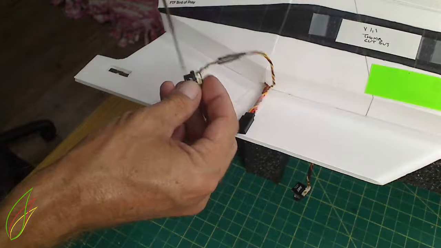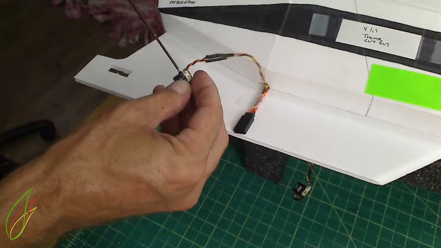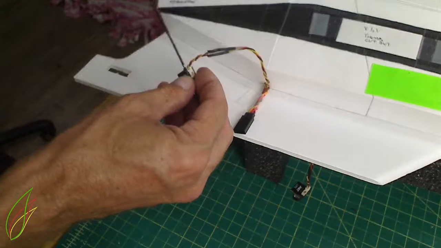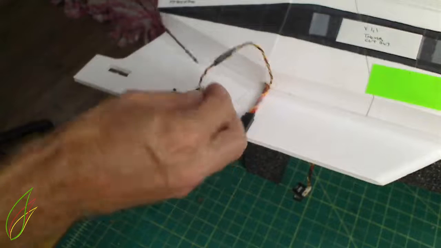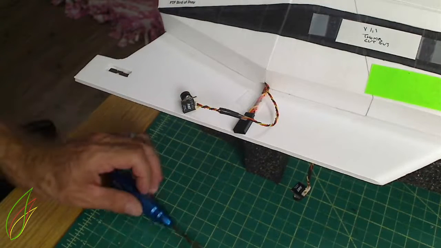Yes, that's as far as they go, so that's probably too long. I'll use the shorter ones. Those little tiny screws are too long. We'll use these.